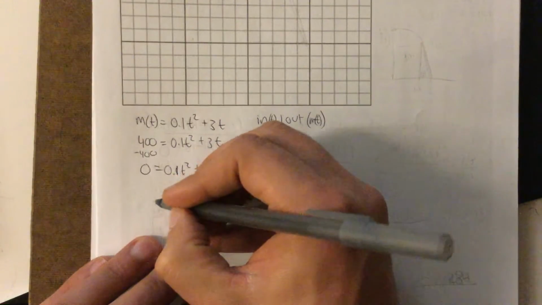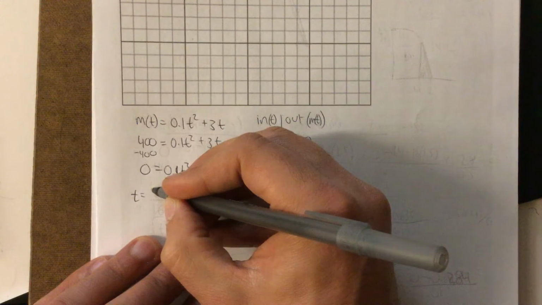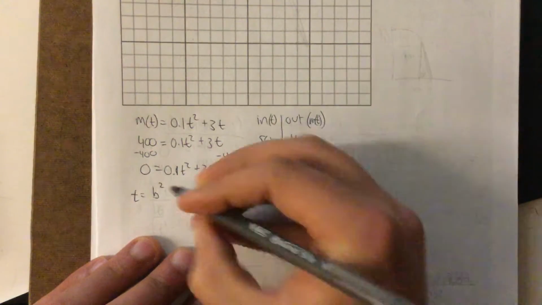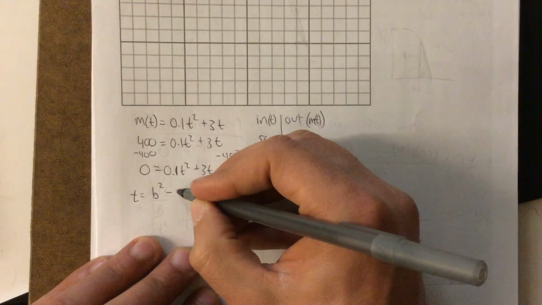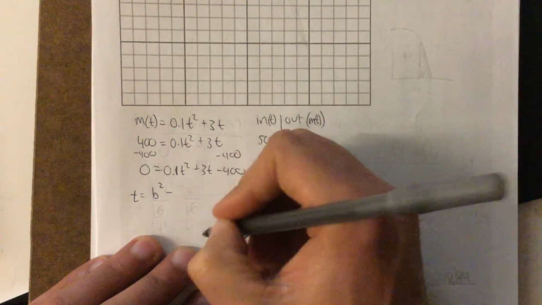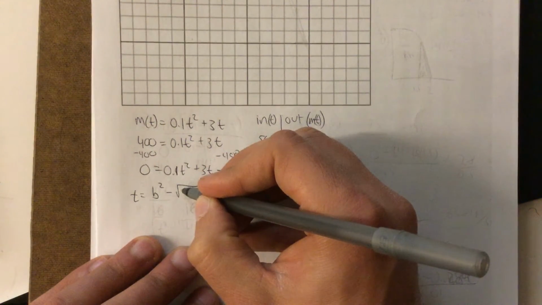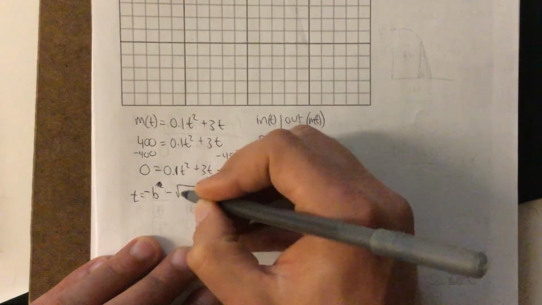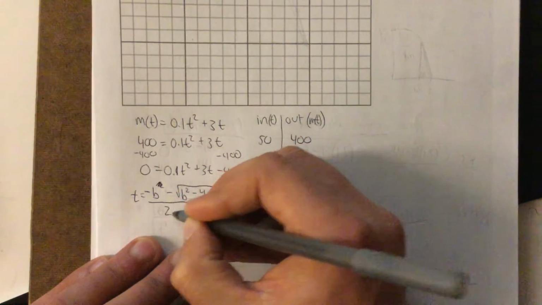I might even have to look it up. We know that t is going to equal, let's try it and we'll see if it's right: negative b minus the square root of b squared minus 4ac, all divided by 2a.